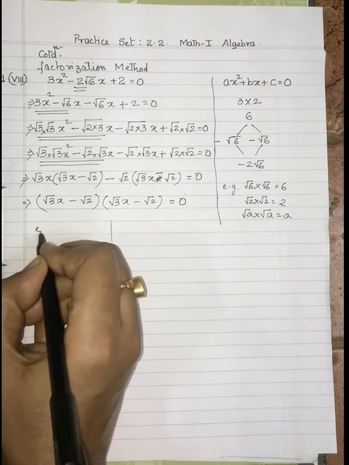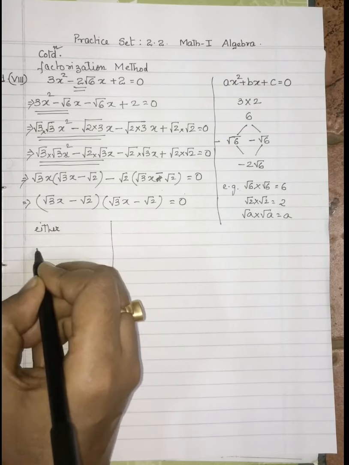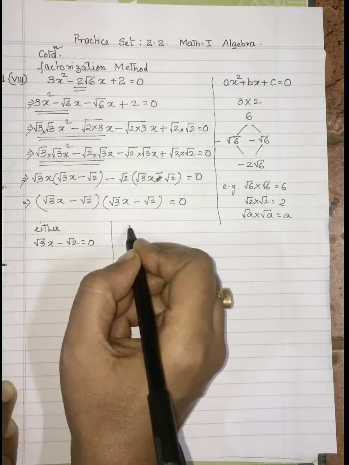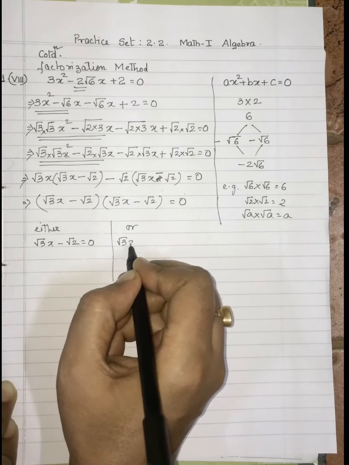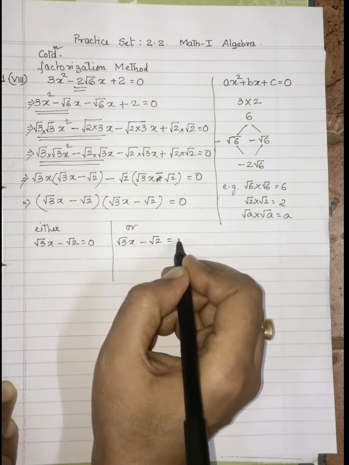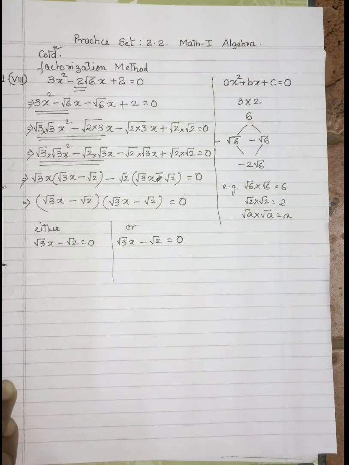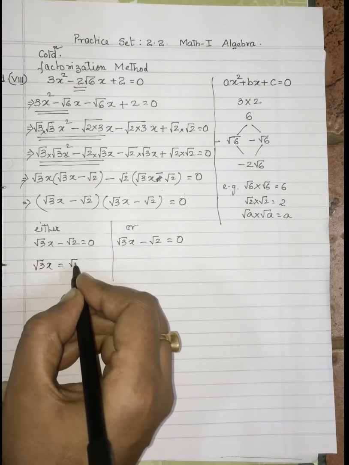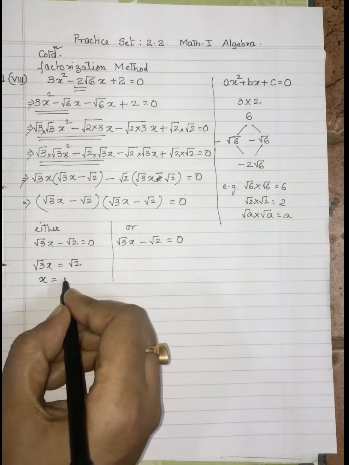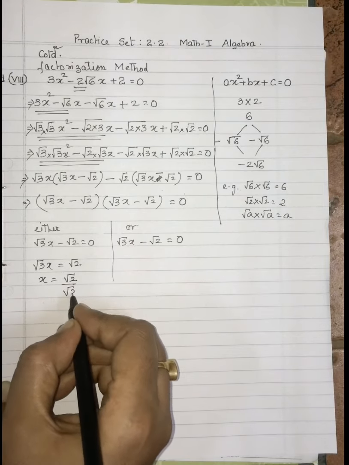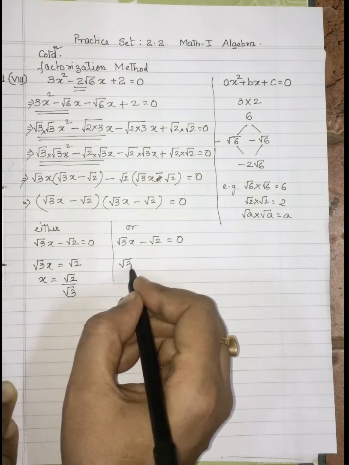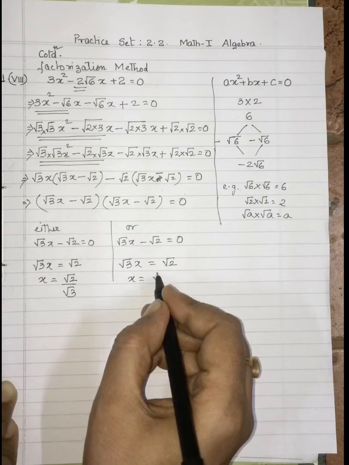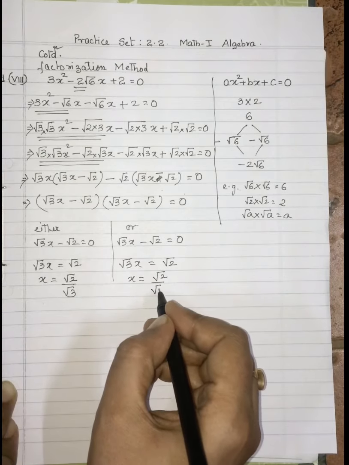So either √3x − √2 = 0 or √3x − √2 = 0. So √3x = √2, x = √2/√3, or √3x = √2, x = √2/√3.